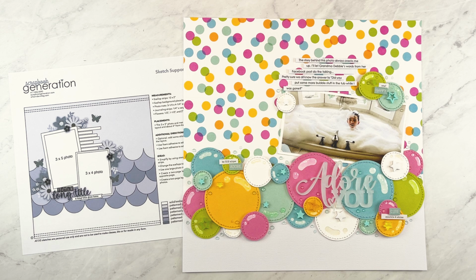The last details I added were the acrylic stars and some word and phrase stickers. I just wanted to add a little more detail and interest to the whole layout, and these were an easy option. And I have to tell you all, I've had this photo printed and sitting on my table for a very, very long time because it's one of my favorite photos and story.